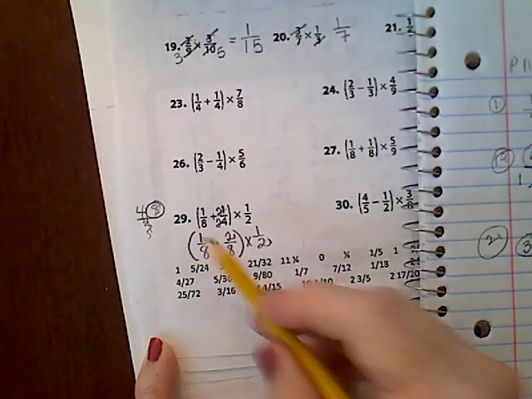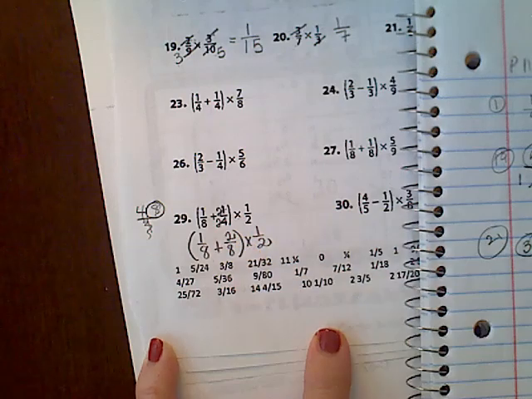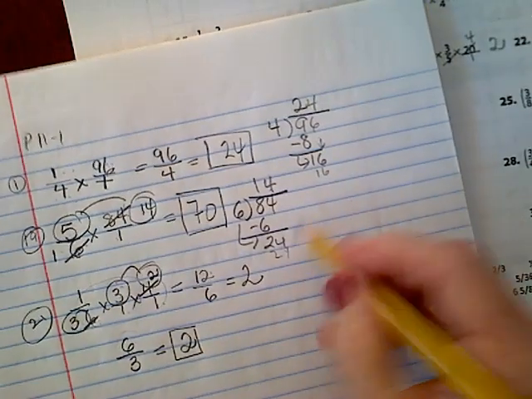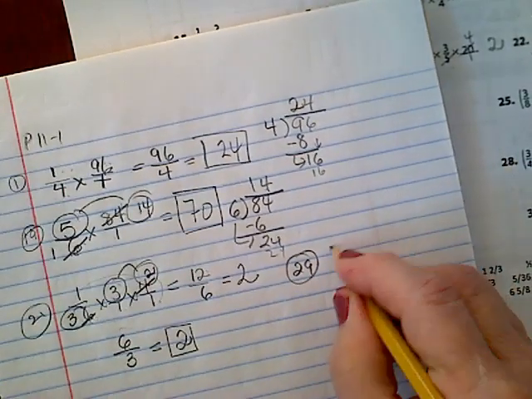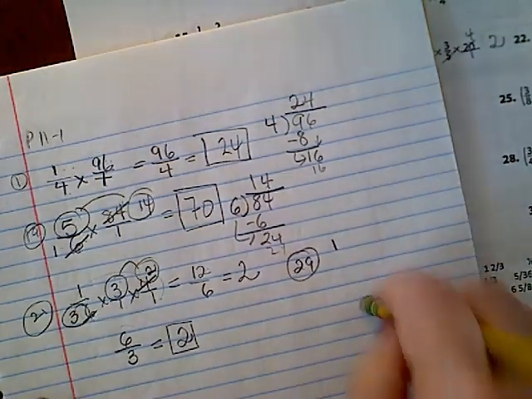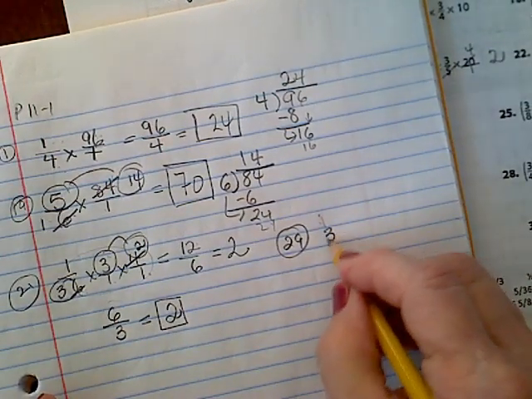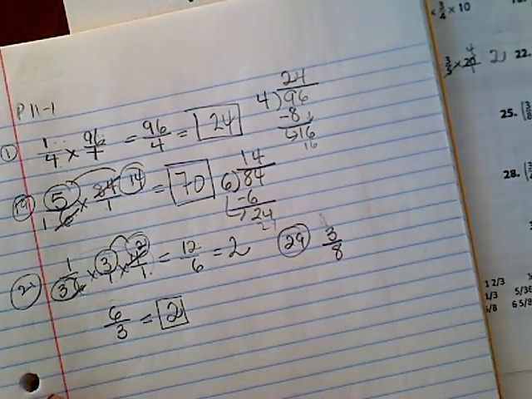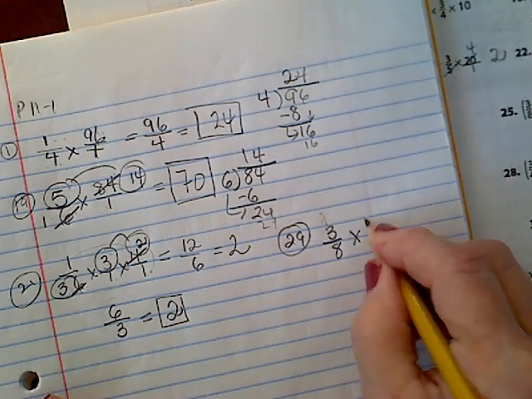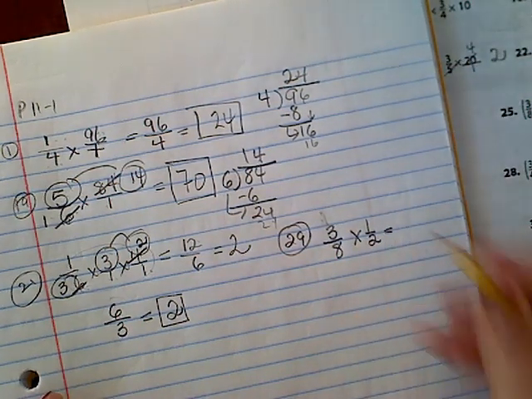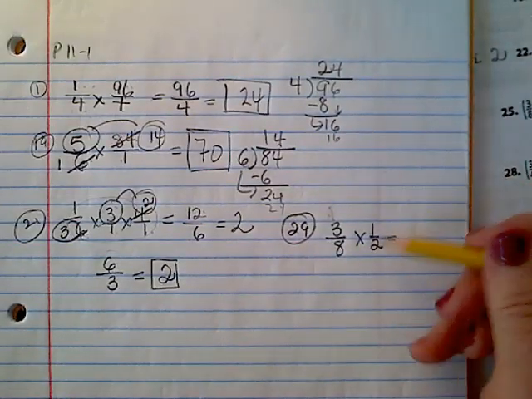So I've got 1/8 plus 2/8. 1/8, I don't need to rewrite that. 1/8 plus 2/8 is 3/8. So I can just put down the 3/8 times 1/2.